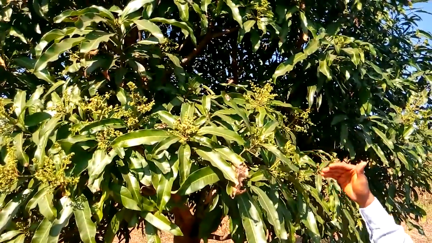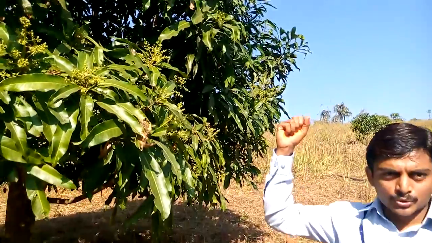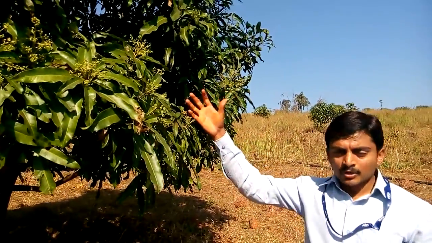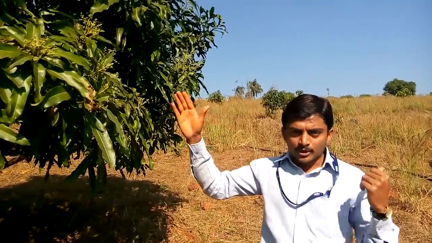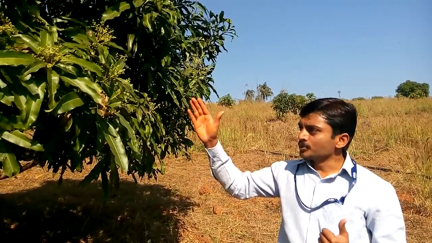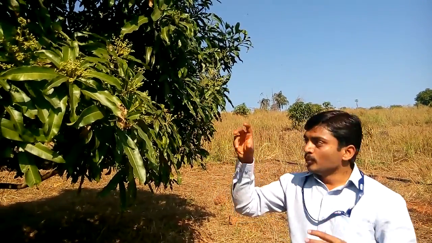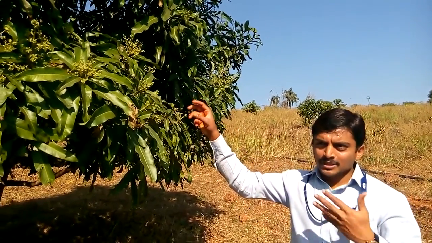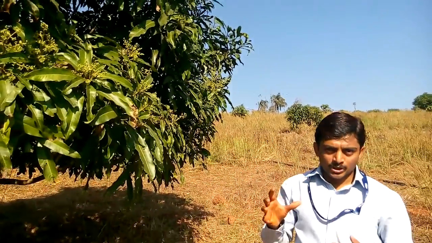There are chances now that mango leaf hoppers will attack these and they will secrete some sugary substances and there will be an attack of fungus, sooty mold. So to control green leaf hopper, we will go for spraying of monocrotophos, that we have already demonstrated the preparation of solution. And second thing is, once the black sooty mold starts appearing on the inflorescence, we will go for spraying of copper oxychloride.